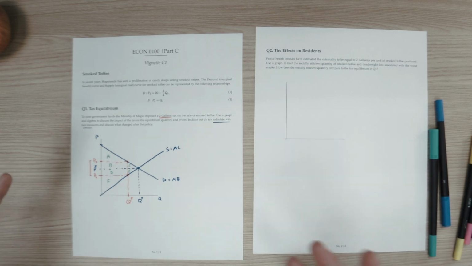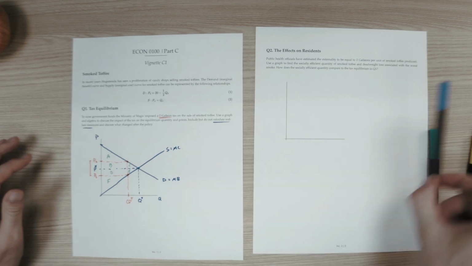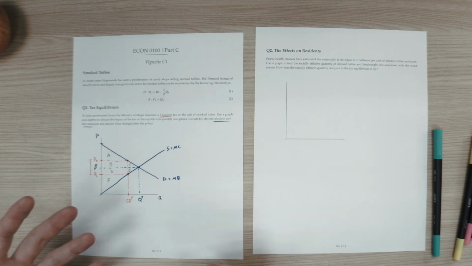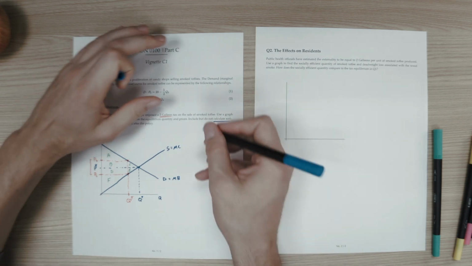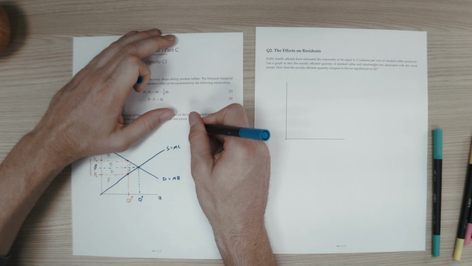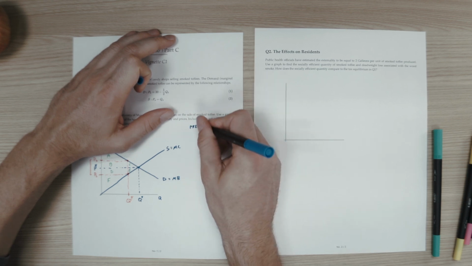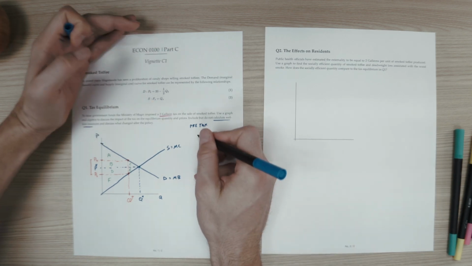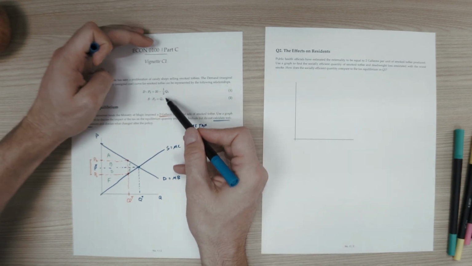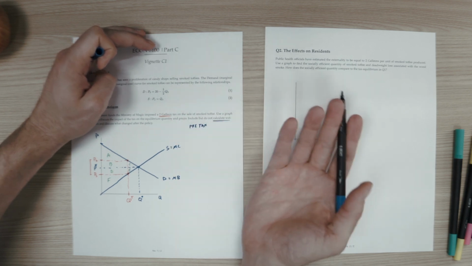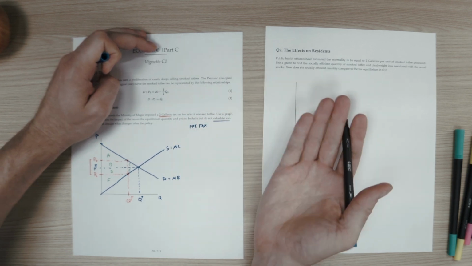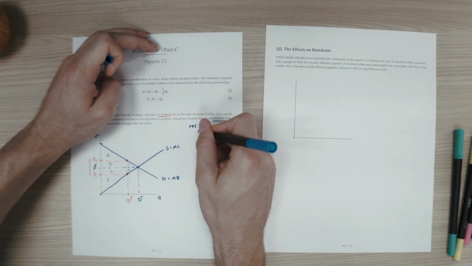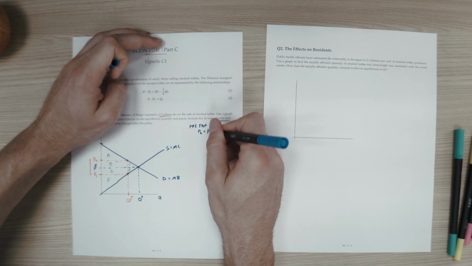All right, so the first thing maybe we'll do is go through and solve for our initial pre-tax equilibrium quantities. So we'll call this pre-tax. And here, all we have to do is set our two prices equal to each other. We know the price for the seller must equal the price for the buyer. There's no tax. So everything the buyer is paying is going to the seller.